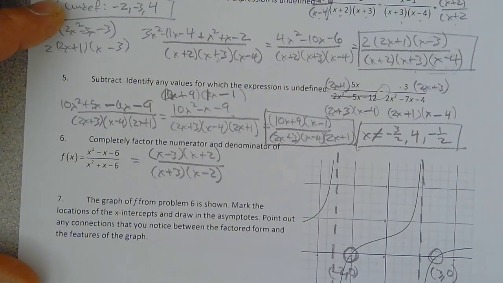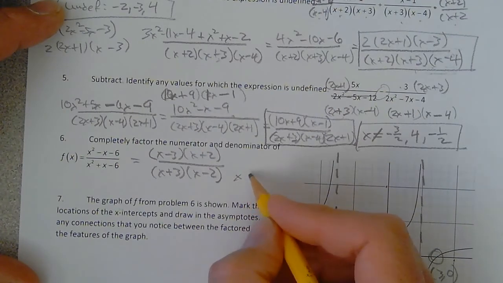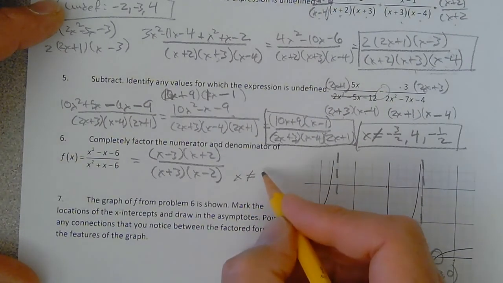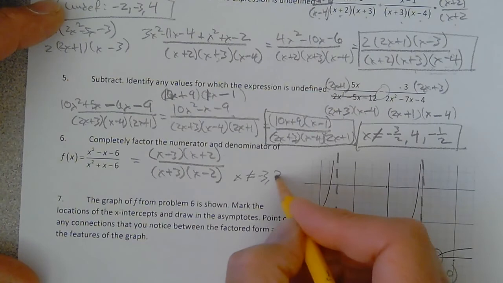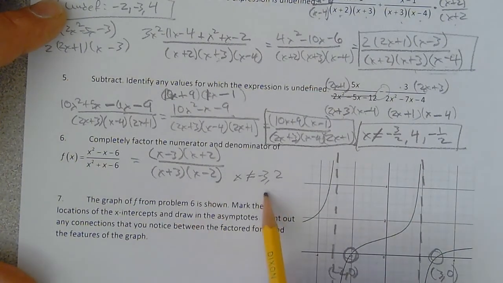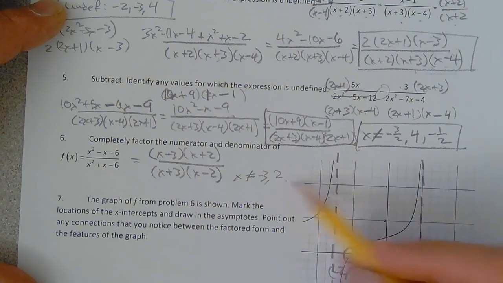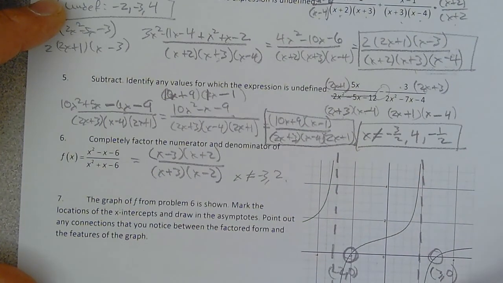The vertical asymptotes seem to correspond to the things I would have said here, that if it asked me for the domain, I would say x could not equal negative 3 or positive 2, which meant an input of negative 3 would have no output, and an input of 2 would have no output.